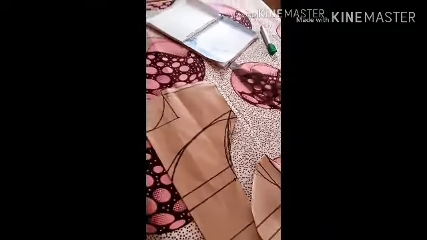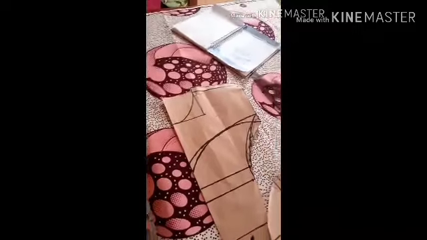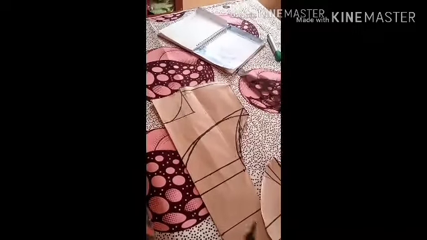And then remember that you need to add allowances to this edge, so that you'll be able to use it to join it back to the fabric. So that's basically it. I'm going to show us how to part the fabric.